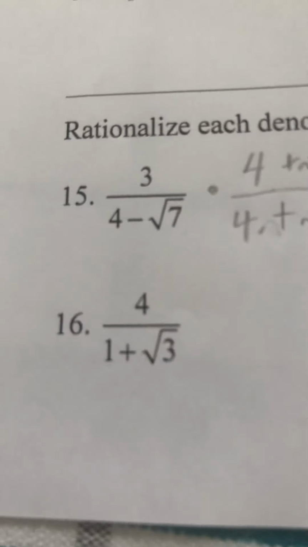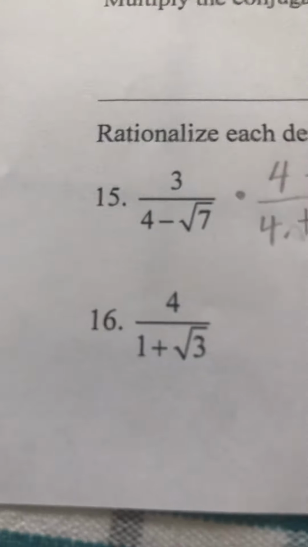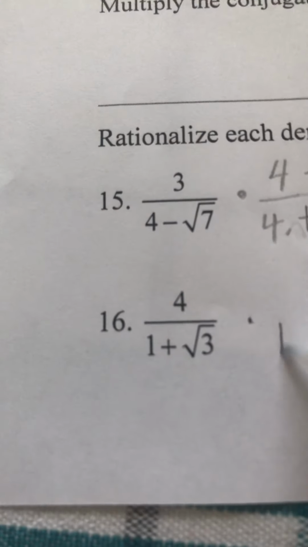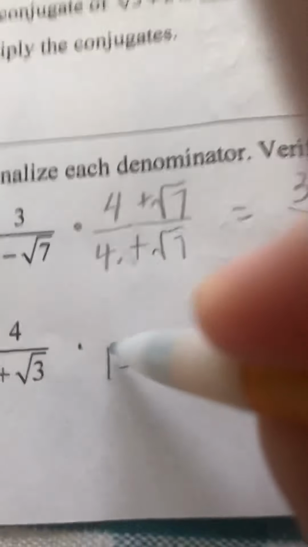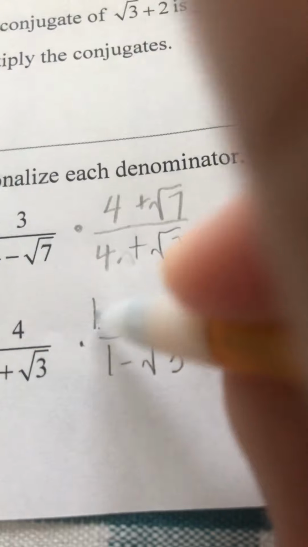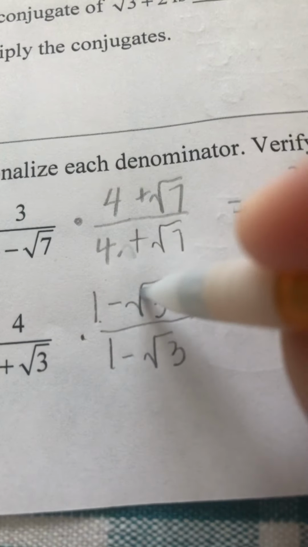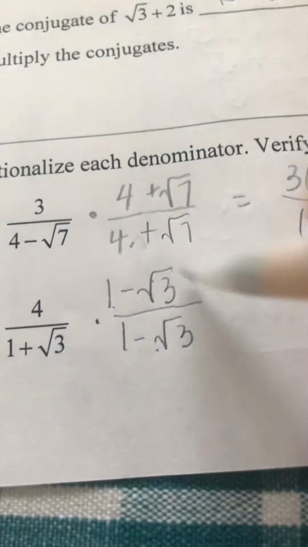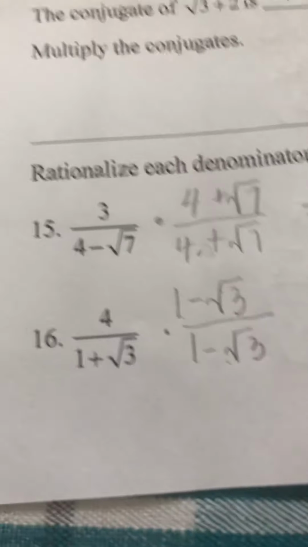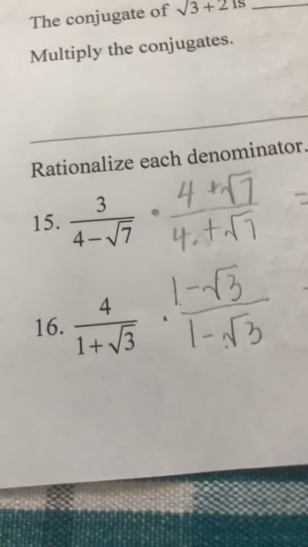Okay, so multiply by the conjugate. So what does the conjugate look like in this case? It's 1 minus root 3. So, and remember, you're multiplying by the same thing over the same thing. So this is just your funky form of 1. Okay, in the numerator, it's a distribution.